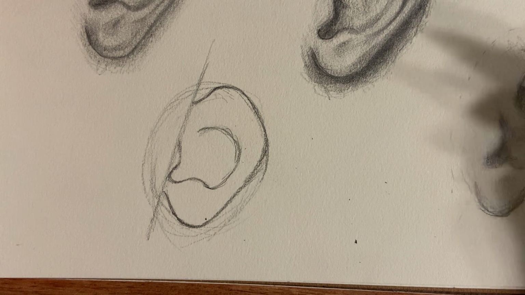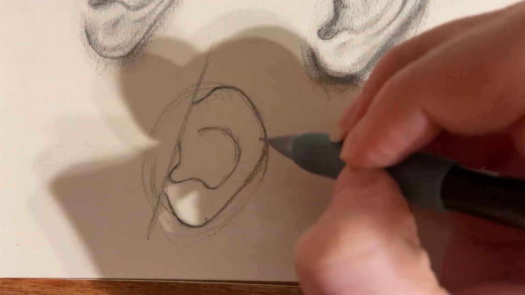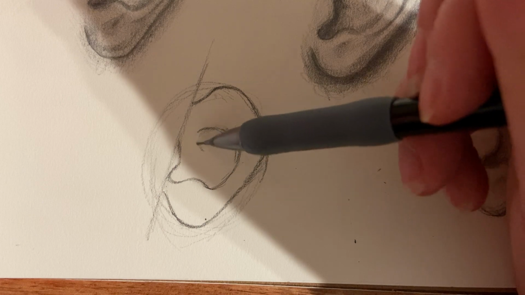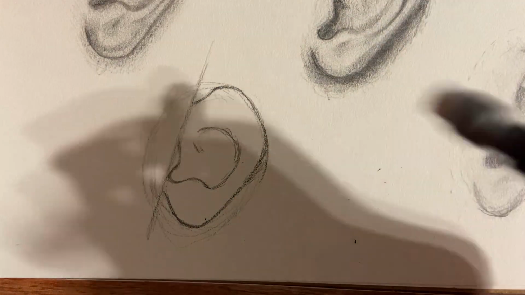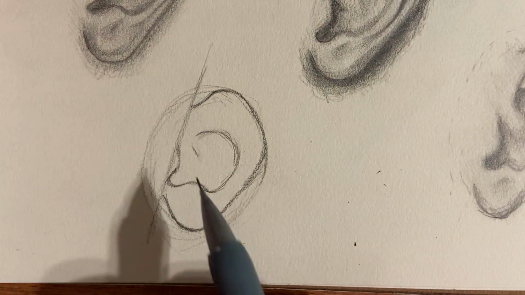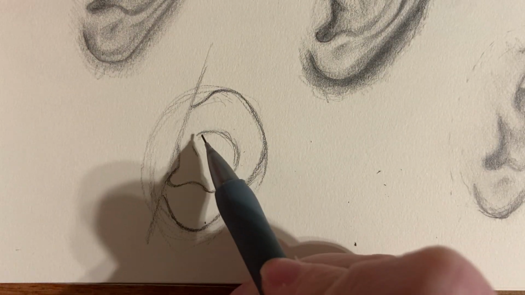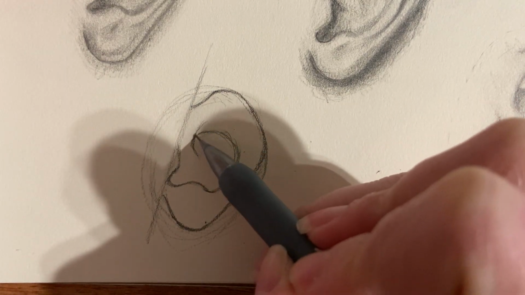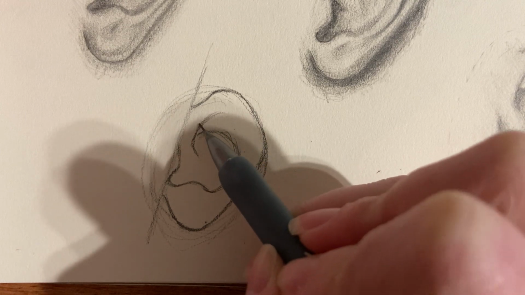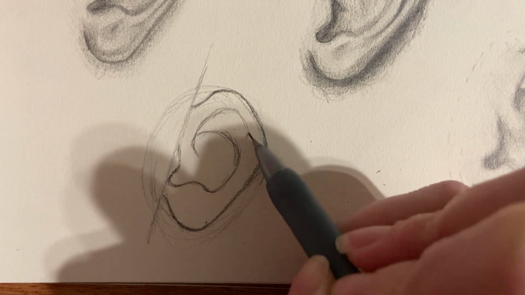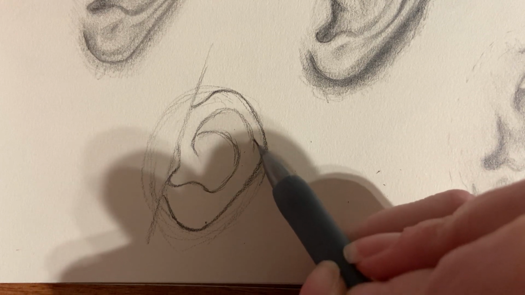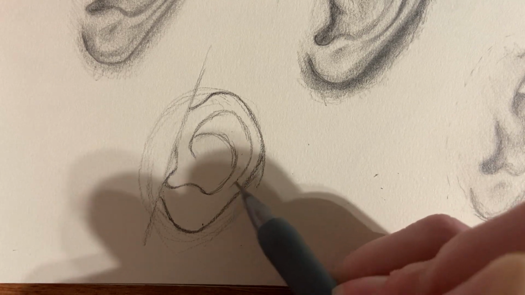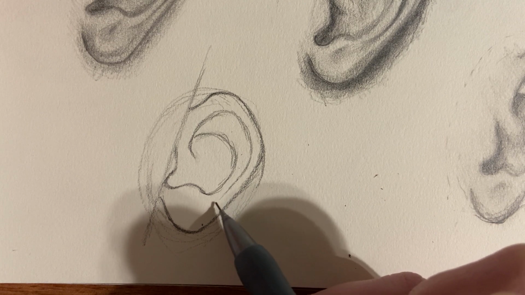Now we're going to add another C, and this C is going to wrap around the whole ear. It's going to be more of a loop at the beginning, starting from around this area, right below where our original C ended. We're going to bring another big loop all the way around the ear, and you can just stop it right when you get to the earlobe.